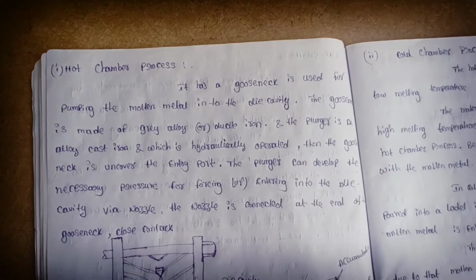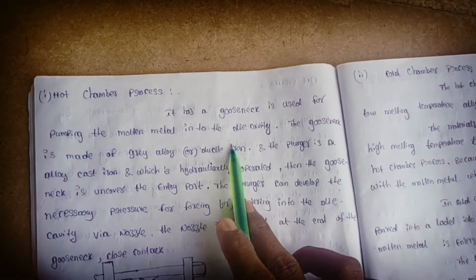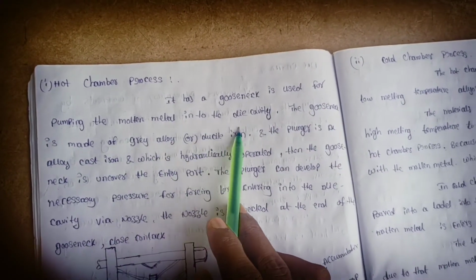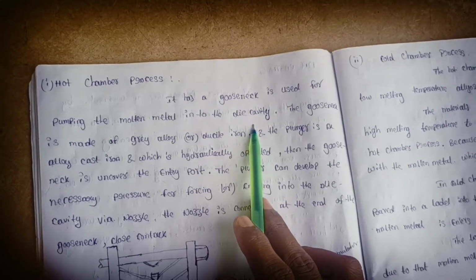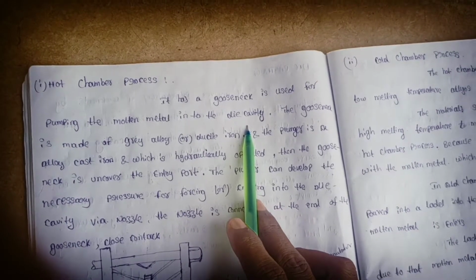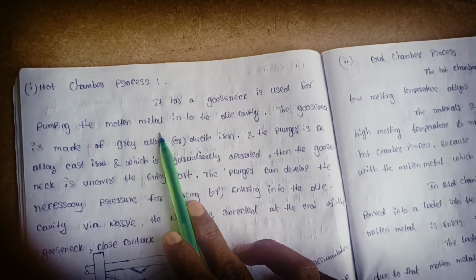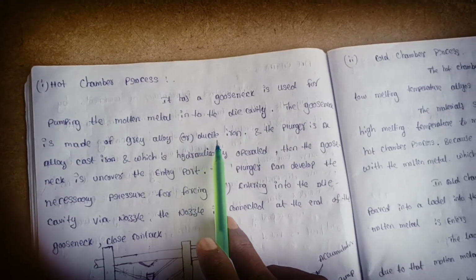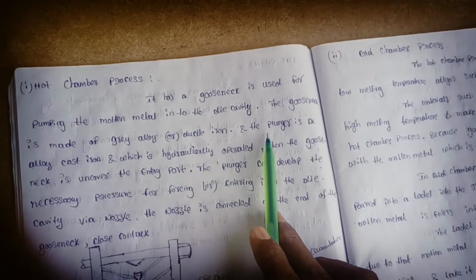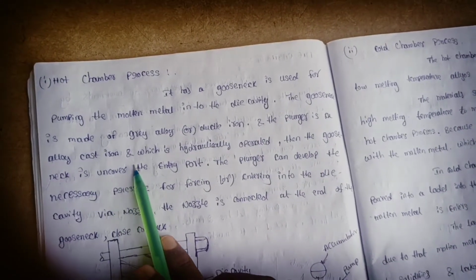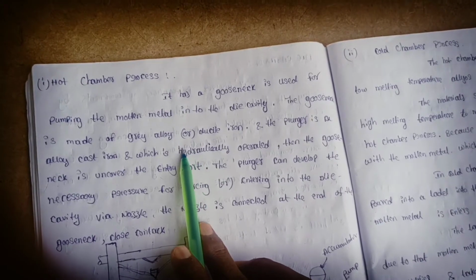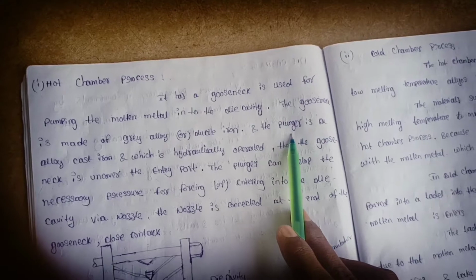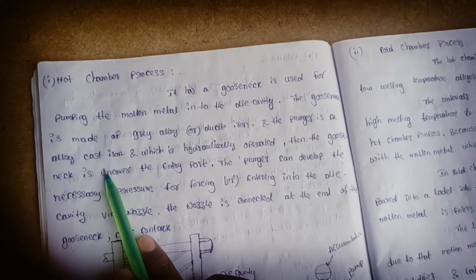In the hot chamber process, a gooseneck is used for pumping the molten metal into the die cavity. The gooseneck helps to pump the molten metal, and it enters the mold cavity. The gooseneck is made of grey alloys or ductile iron, and the plunger, that means the piston arrangement, is made of cast alloy.